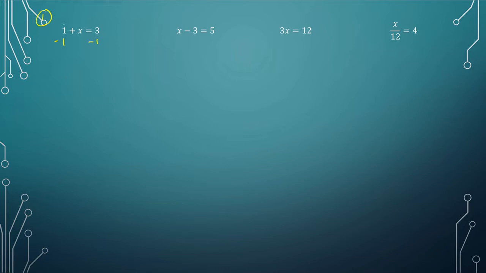And so if we notice, our main focus is here and trying to get rid of this 1, right? Because it's a positive 1, somehow we got to get rid of it. We got to move it to the other side. So that's what we got to do, the inverse, or in this case, subtract, right? Because the opposite or the inverse of addition would be subtraction. And that's how we get x equals 2.